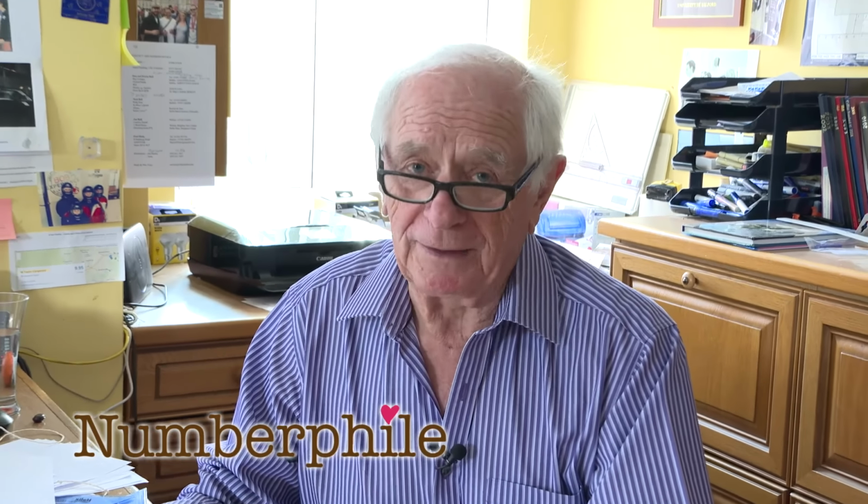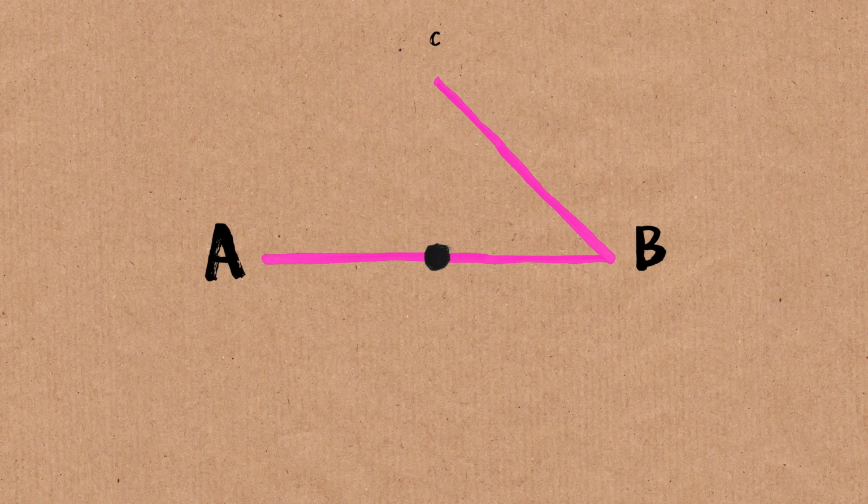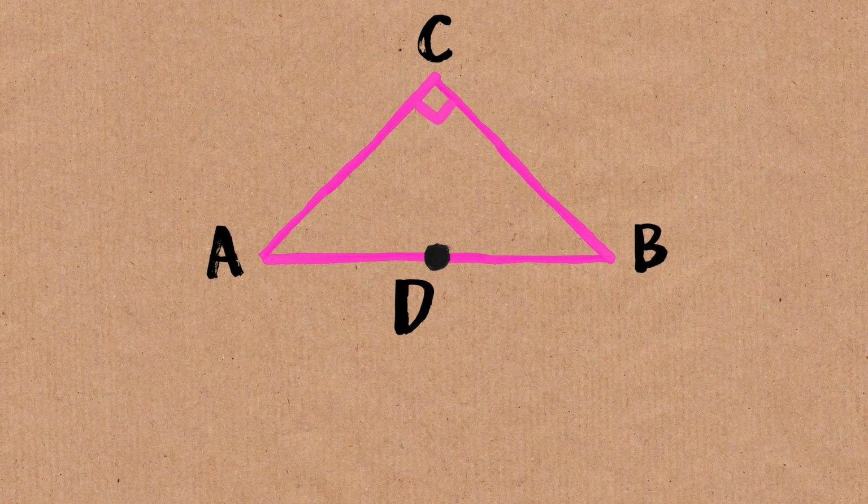Today I'm going to talk about Hippocrates, who was the great mathematician who came after Pythagoras. Some called him the Loony mathematician, and I'll explain why today. What I've started with is a triangle ABC, and I've echoed the triangle by producing point E down here.